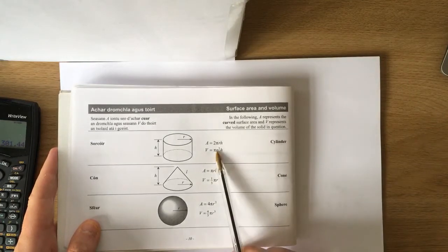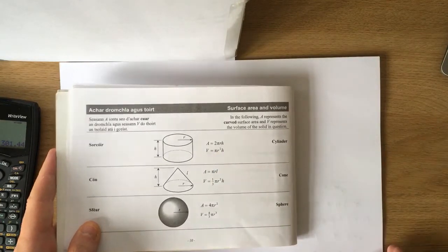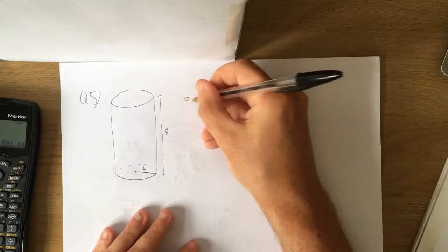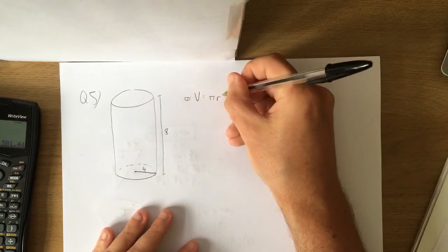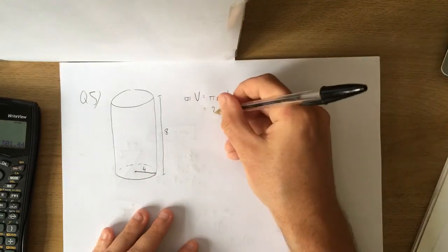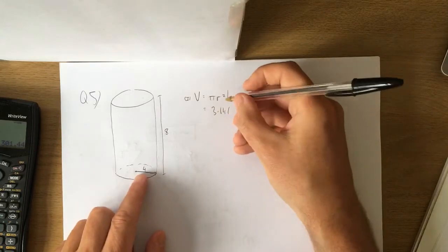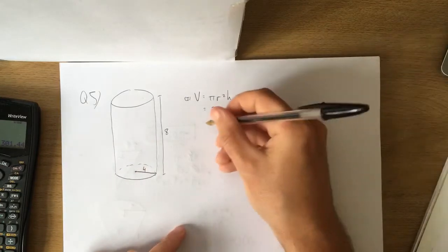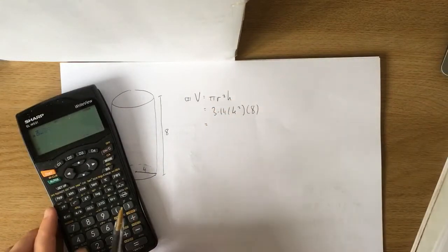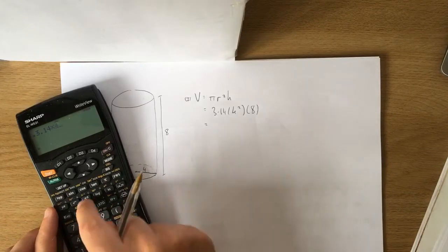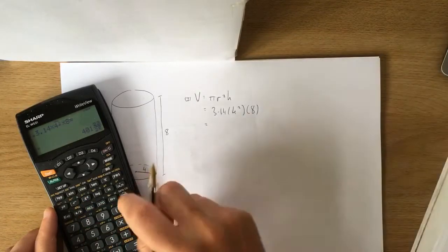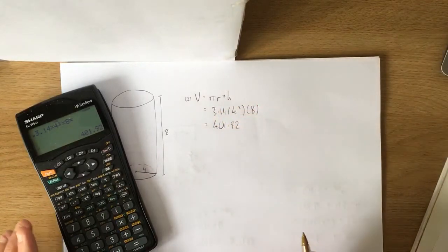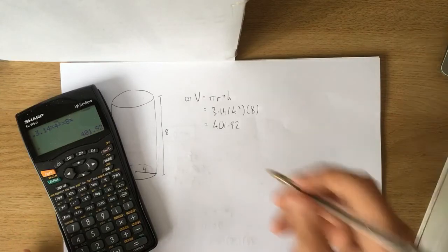In part 1, I'm asked for the volume of a cylinder, so it's pi r squared h. The question tells me to take pi equal to 3.14. So part 1, volume equals pi r squared h. So 3.14. Radius is given to me in the question. It's 4 squared. Height is 8. Multiply those together: 3.14 multiplied by 4 squared multiplied by 8. 401.92.